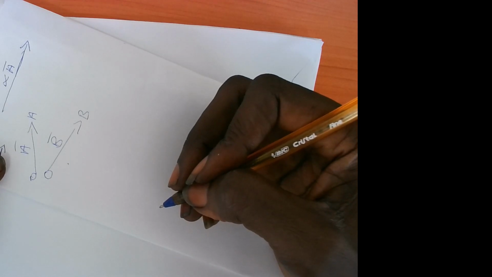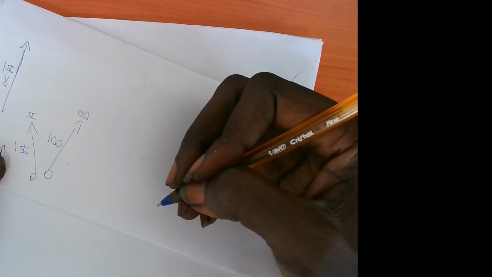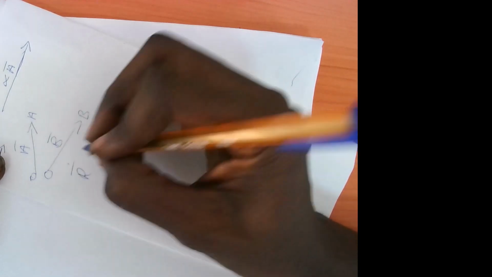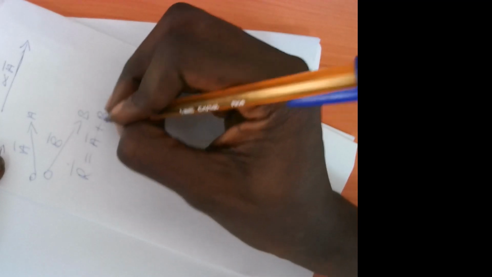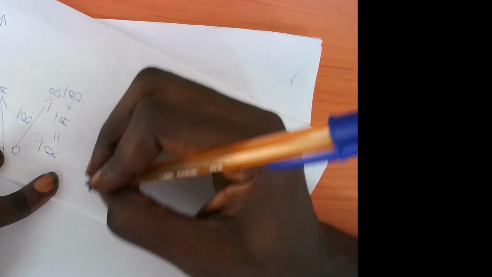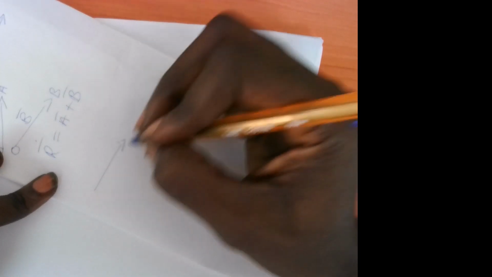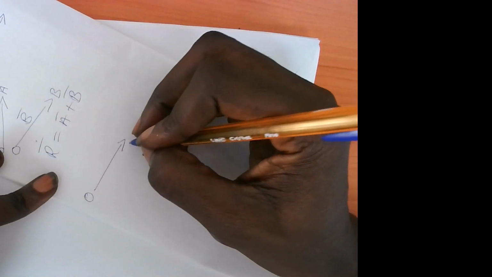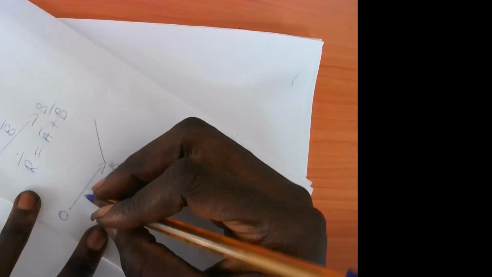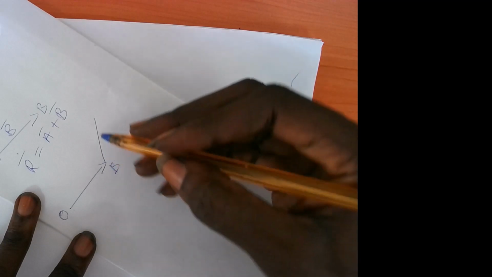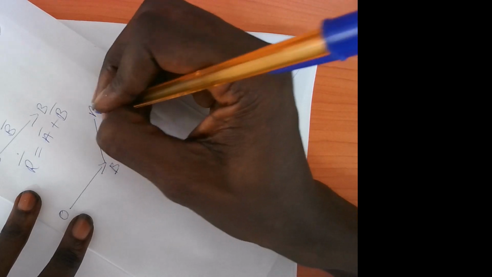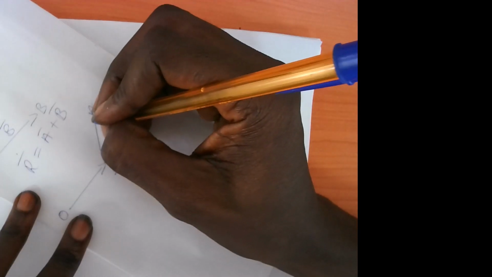So what I can do is add vector A and B. Let's say that vector R is equal to vector A plus vector B. The direction for vector A is like this. You cannot change the direction; you must always maintain the direction. And the direction for vector OB is like this, and the direction for vector OA is also like this.